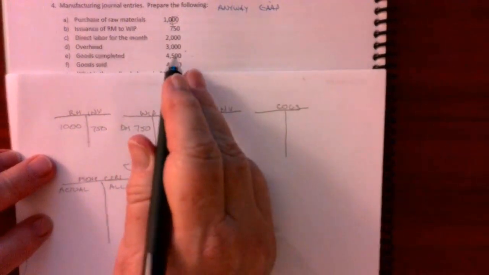Then direct labor for the month is $2,000. So direct labor is going to be $2,000. And overhead is $3,000. So it would actually come out of here and it would go in here. $3,000.